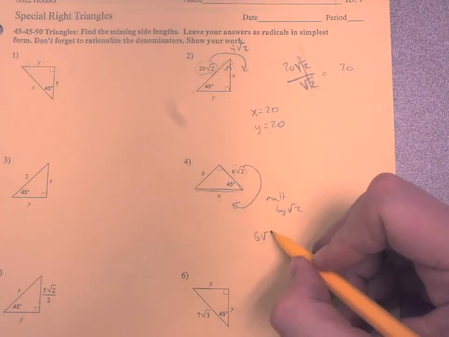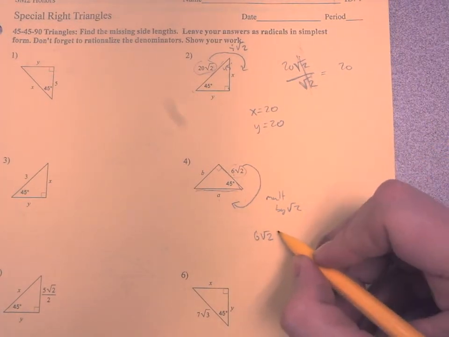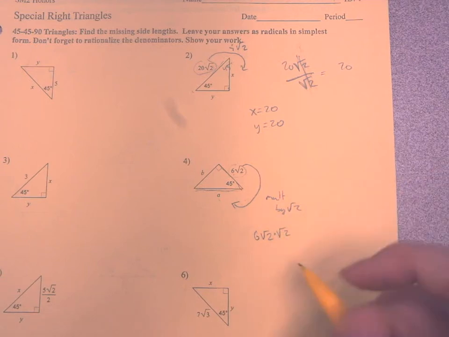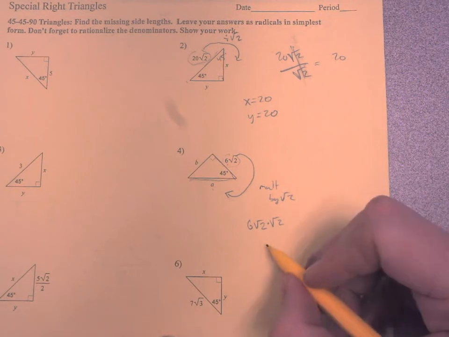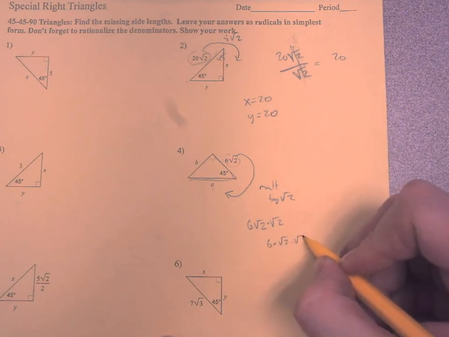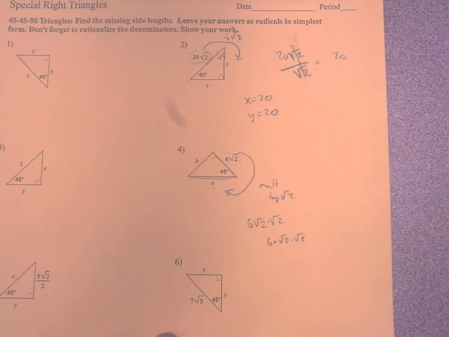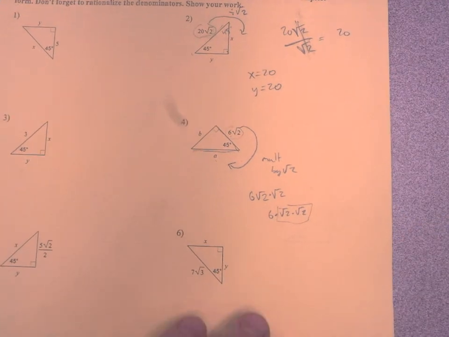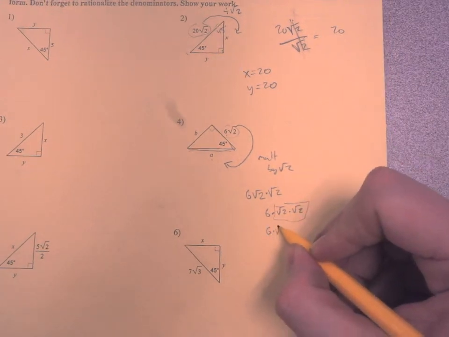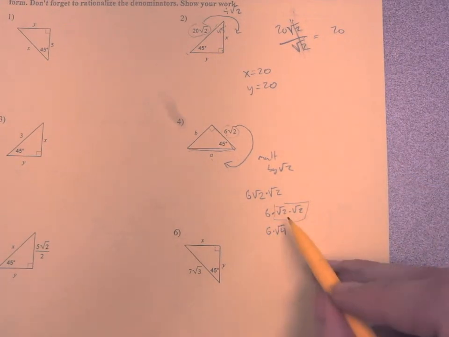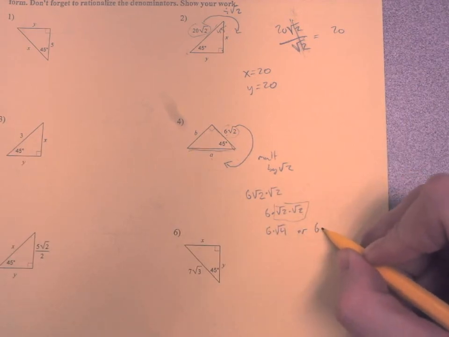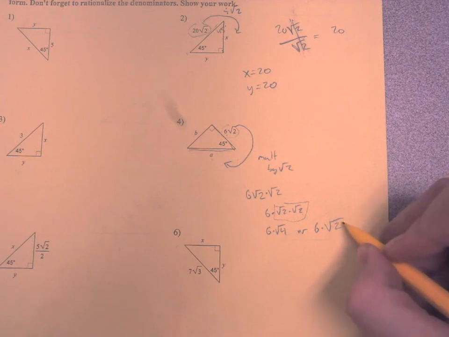So we're going to take 6 root 2, and we're going to multiply it by root 2. Now this 6 is also multiplying the root 2, so this is really 6 times square root of 2 times square root of 2. We can really group it any way we want. In this case, I'm going to look at square root of 2 times square root of 2. There's a few different ways to think about this. You can say that this is 6 times the square root of 4, since 2 times 2 is 4. Or you can think of it as 6 times the square root of 2 squared.